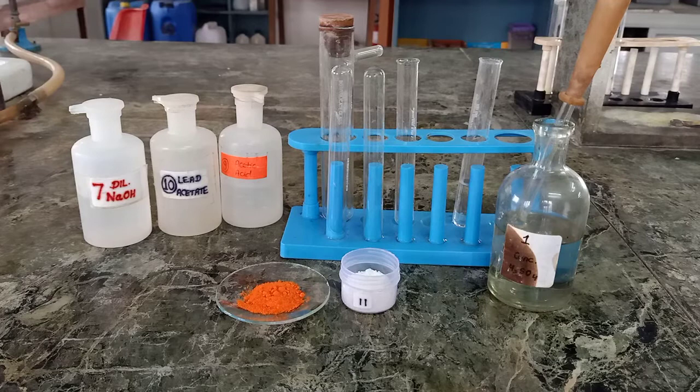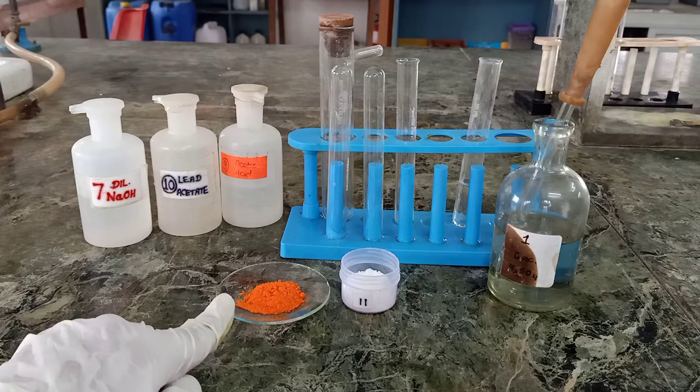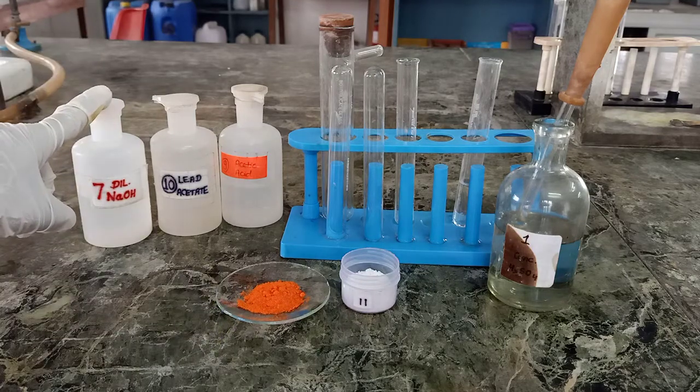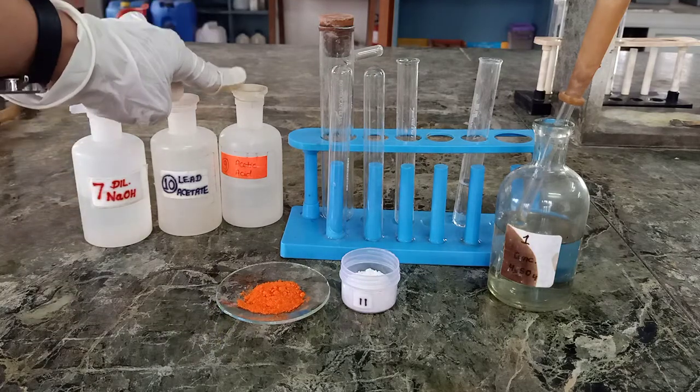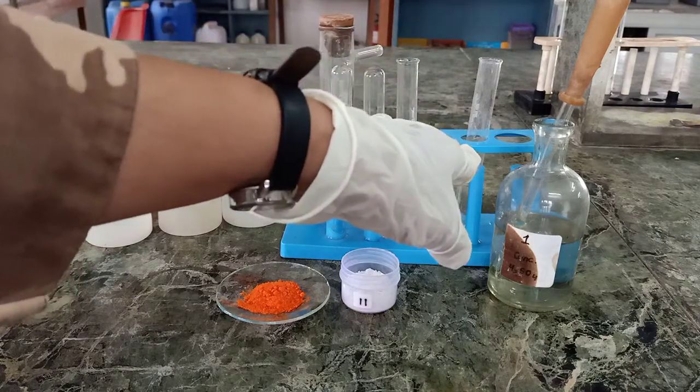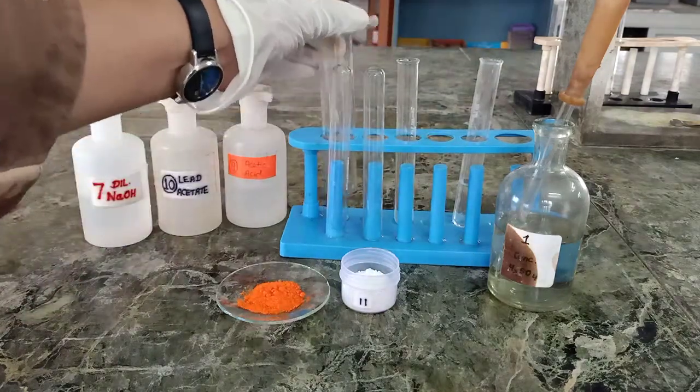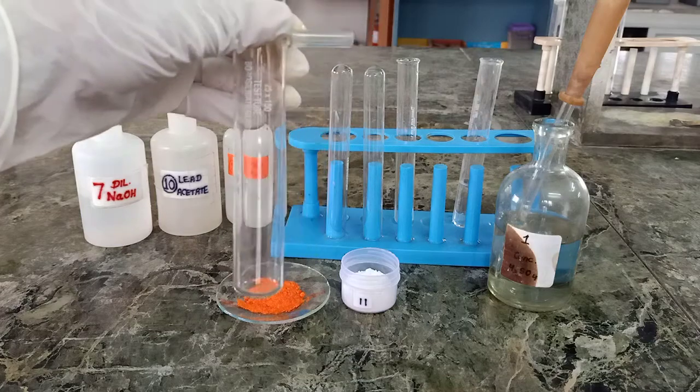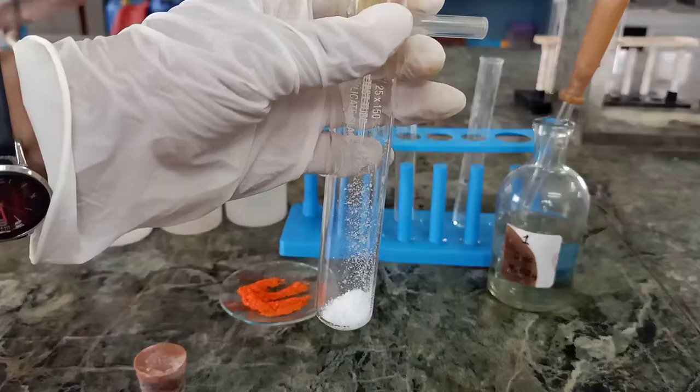The name of the second confirmatory test is the chromyl chloride test. For carrying out the chromyl chloride test, we need potassium dichromate, dilute NaOH, lead acetate, acetic acid, and concentrated H2SO4. So let us begin with the activity. First of all, we will need a delivery tube.